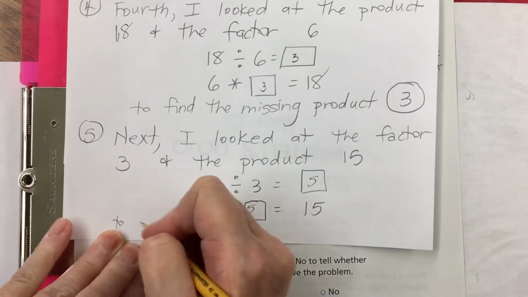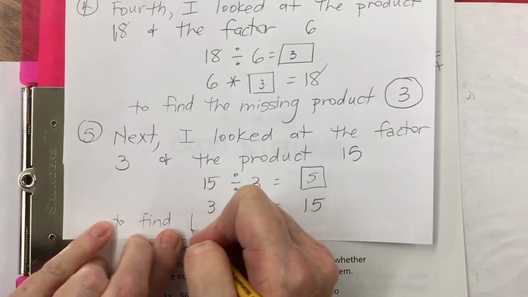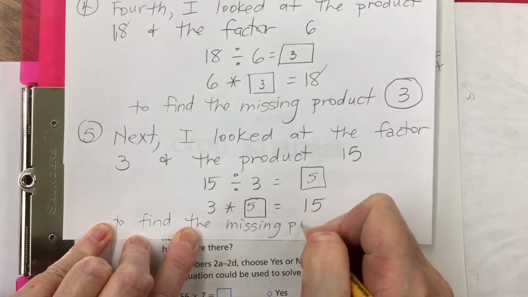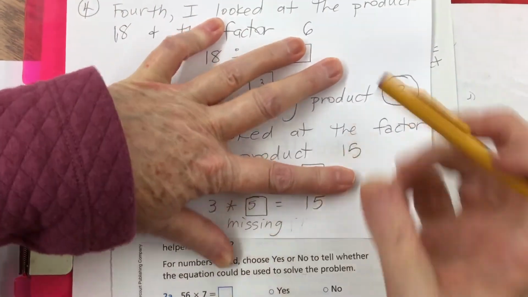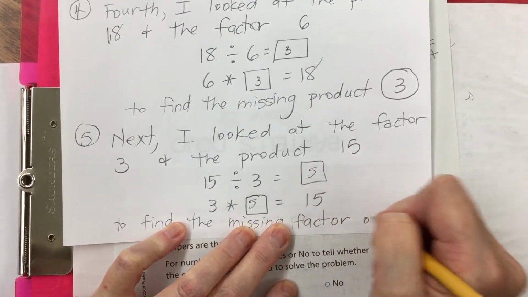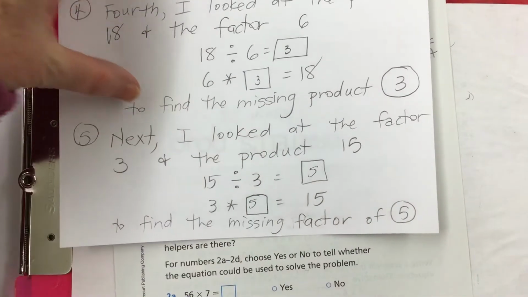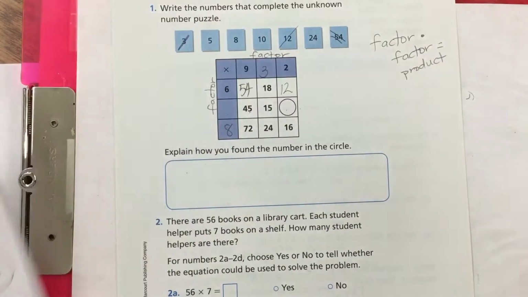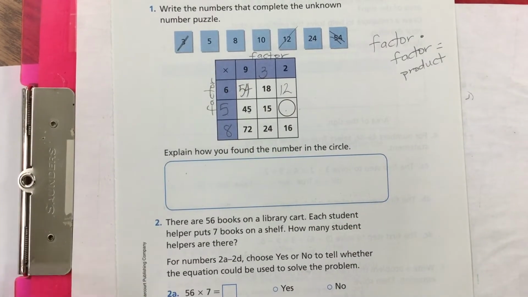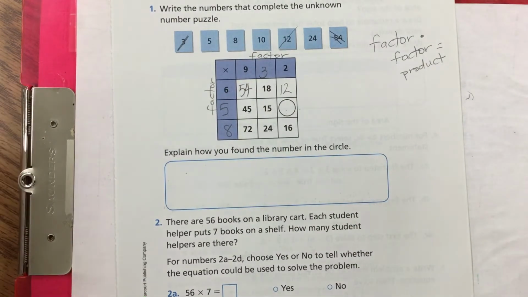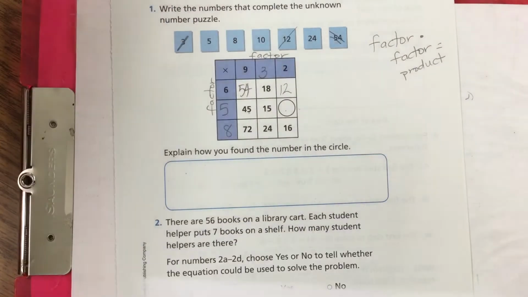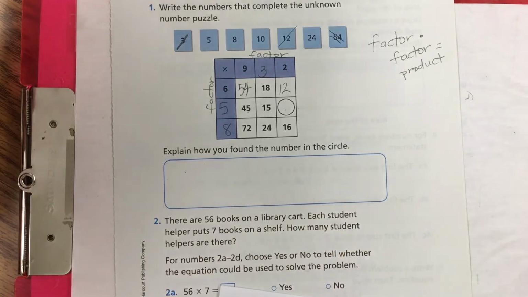So now we get to find the missing product, or no, factor, excuse me, the missing factor of 5. Okay? So a 5 goes right there. Okay. Now, guess what? By the way, I've used a whole sheet of paper to do that, and they expected us to do this in this little box. There's no way.